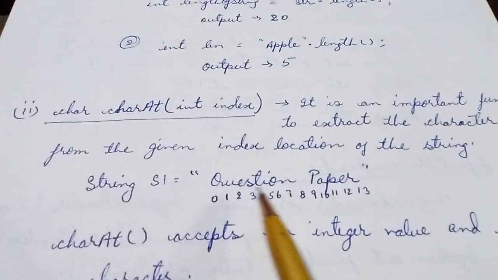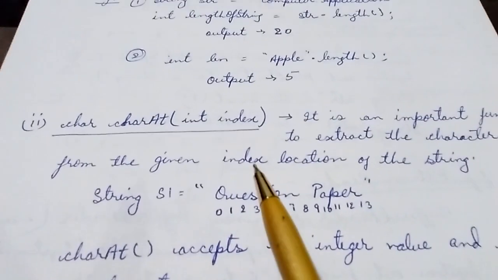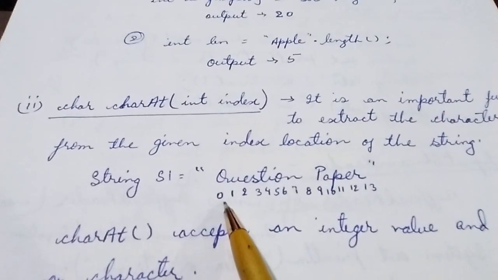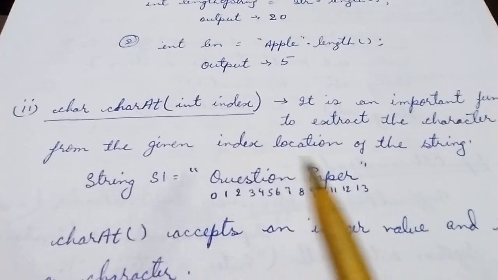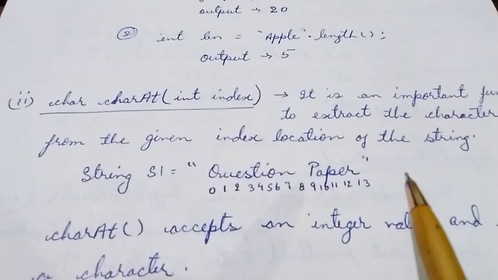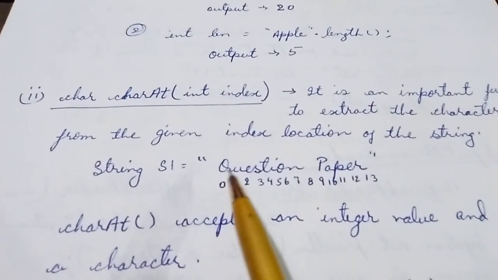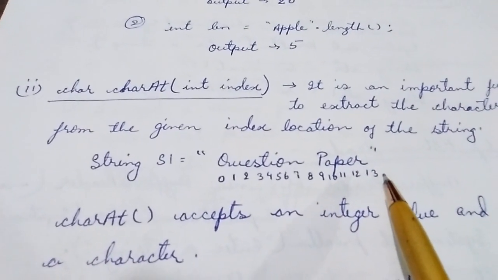So we see that the first index location of the array is 0. That's why the Q will have the index value of 0. And the last one will have 13, as the last index value is always length minus 1. If it is the length of the string, then it would have started with 1 and ended up to 14.